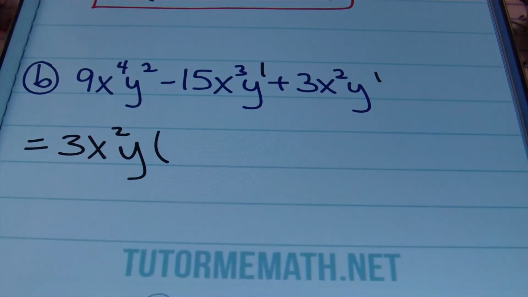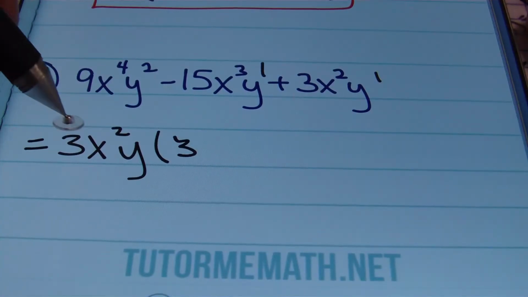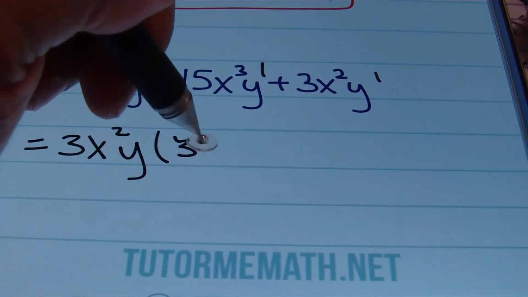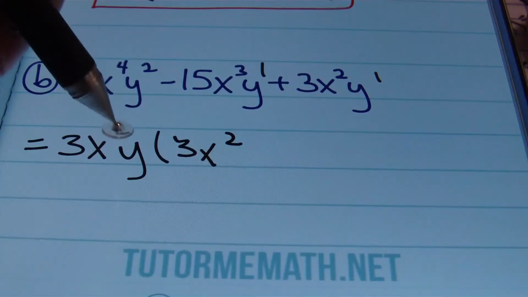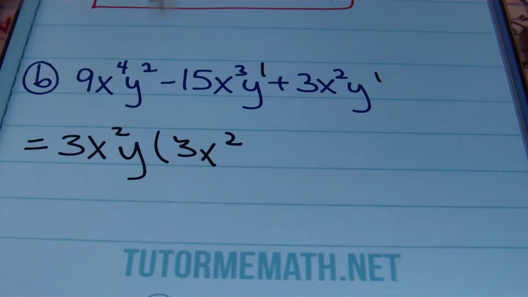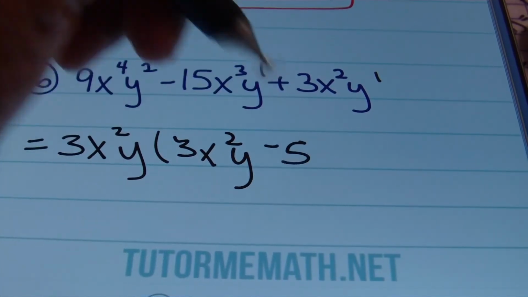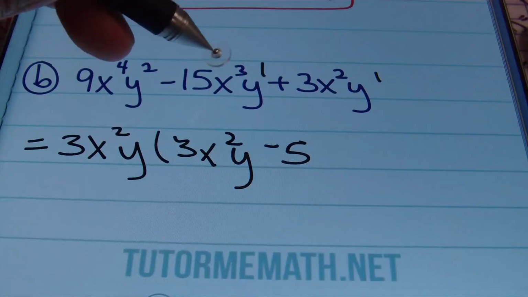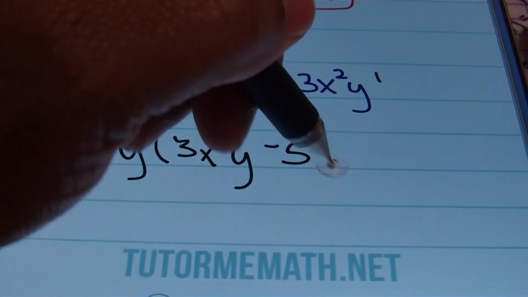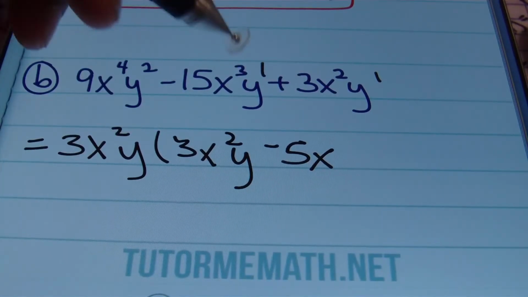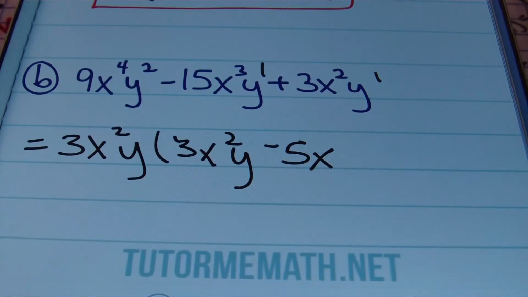So 3 goes into 9 3 times. Me taking away 2 x's from the 4 that I had leaves me with x squared. I've taken away 1 y from the y squared there to leave me with a y. All right, and then 3 goes into negative 15, negative 5 times. Me taking away 2 x's from the 3 that I had in that second term leaves me with 1x. Me taking away the only y I had leaves me with no y's now.